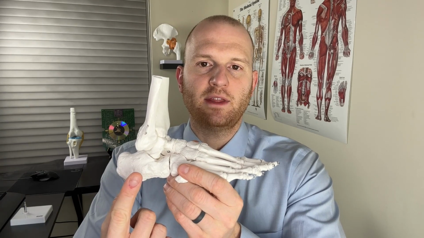The first one is known as the ATFL, which stands for the anterior talofibular ligament. So anterior means that it's towards the front, talofibular meaning that it's attaching the talus and the fibula together. Then, as we move slightly back on the model here, we have the calcaneofibular ligament, meaning that it's going to attach the calcaneus to the fibula. Then, as we flip the model to the back here, we have the PTFL, which is short for the posterior talofibular ligament. So posterior meaning that it's towards the back, and once again, talofibular because it is attaching the talus and the fibula together.